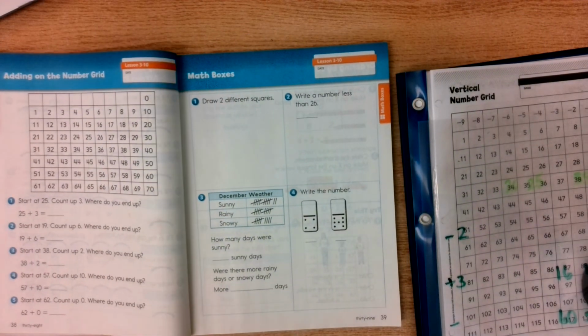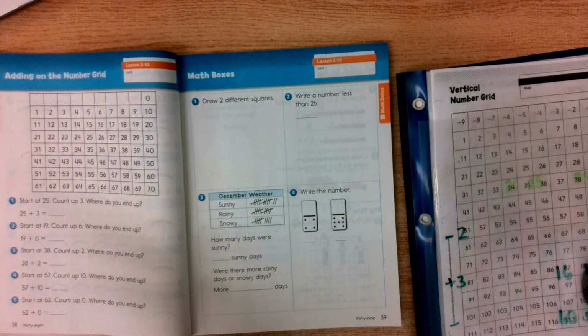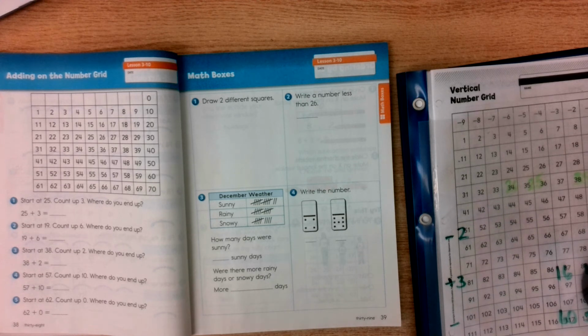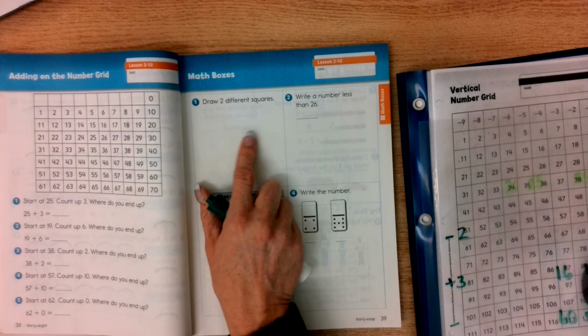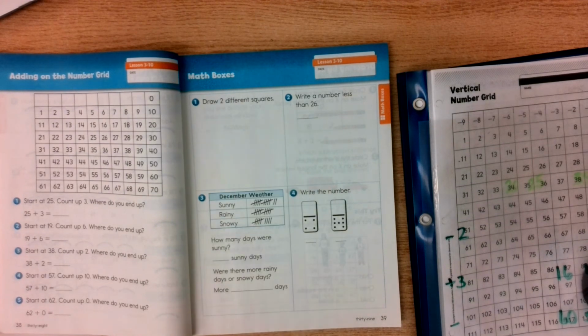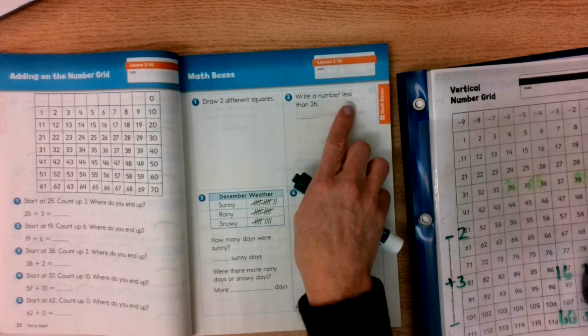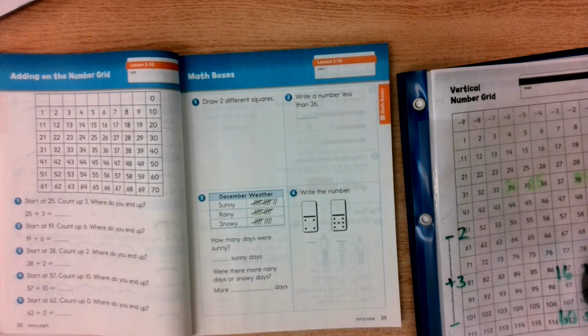Okay? Math boxes. Again, pause the video so you can finish that and then come back to the math boxes. I'm just going quick so the video doesn't last forever. Draw 2 different squares. I think we've done this before, but we did rectangles. So now you're doing squares. Write a number less than 26. Okay, so what's a number less than, smaller than?